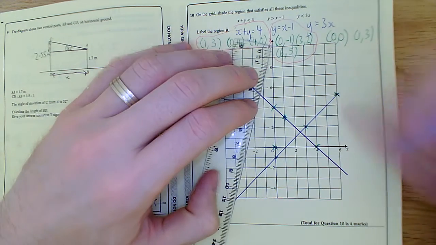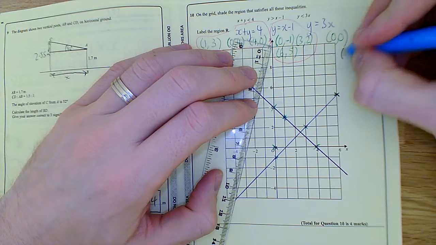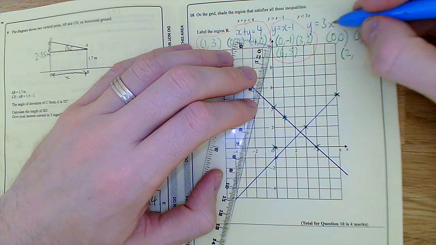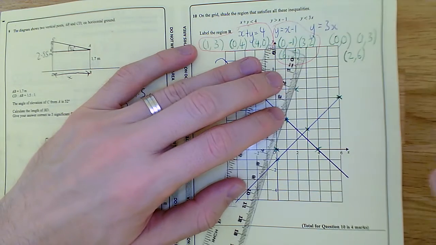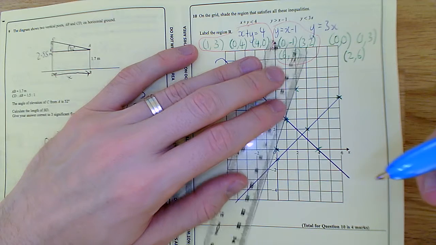Now it might actually make it more accurate to draw your graph in if you do more than 2 points. You only need 2, but let's say, just to be safe, when x is 2, y is 3 times 2, which is 6, so (2, 6), and I have these 3 points, and that might just make it a little bit easier to draw your line in.